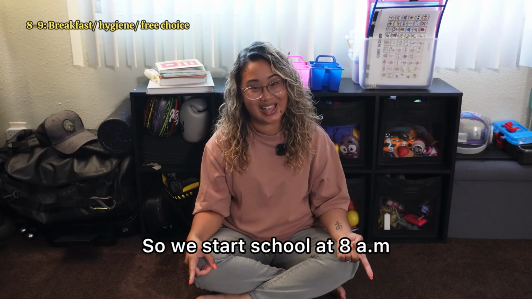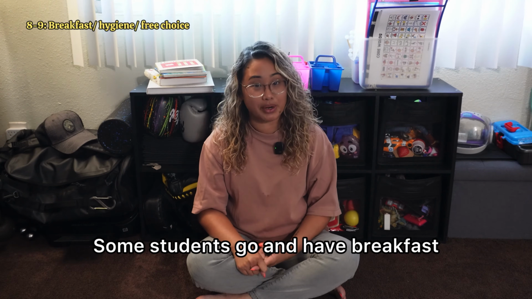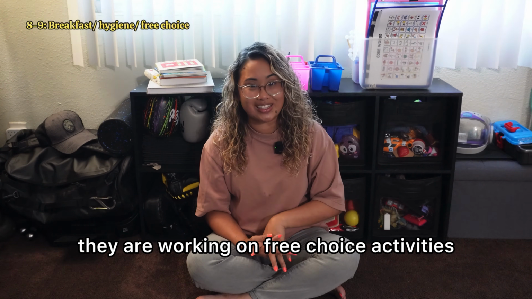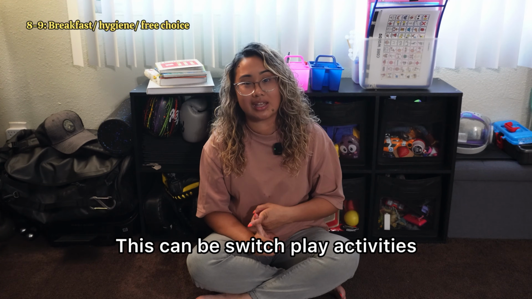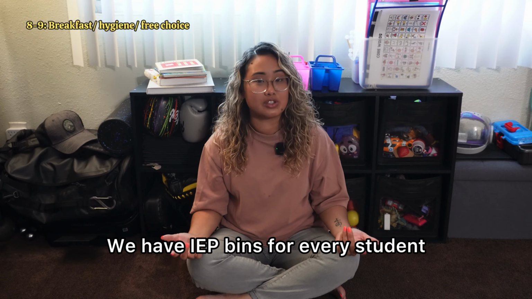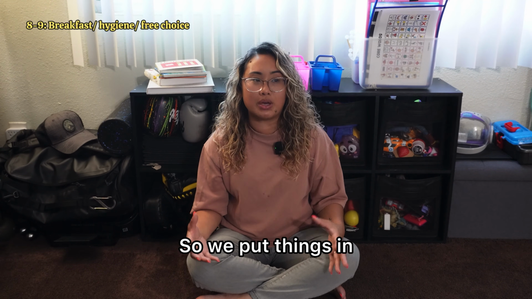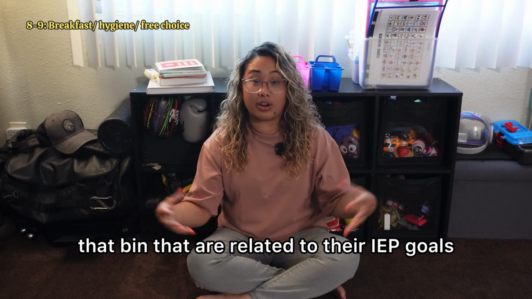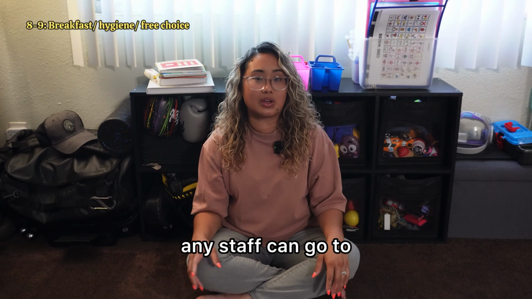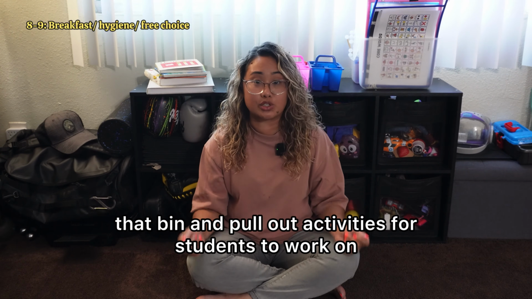So we start school at 8 a.m. Some students go and have breakfast. For students who do not eat by mouth, they are working on free choice activities. This can be switch play activities. This can be their IEP goals. We have IEP bins for every student. So we put things in that bin that are related to their IEP goals. And so during downtime and free choice time, any staff can go to that bin and pull out activities for students to work on.